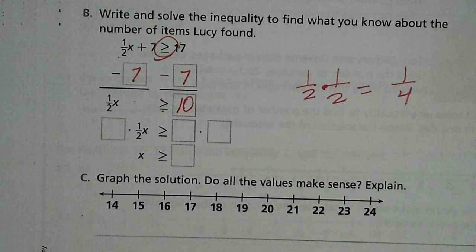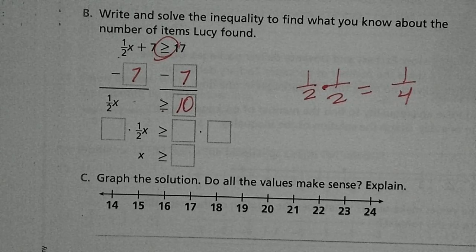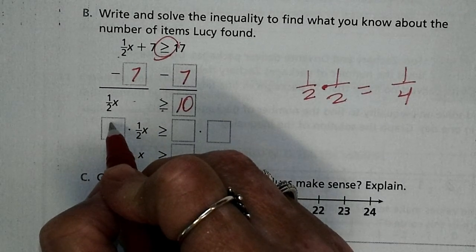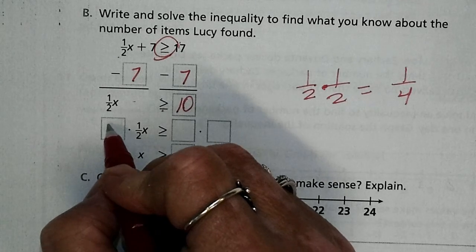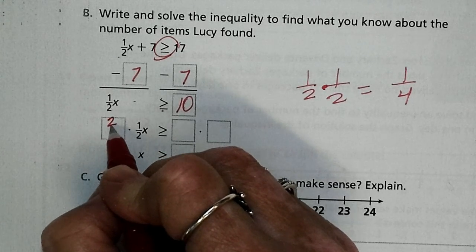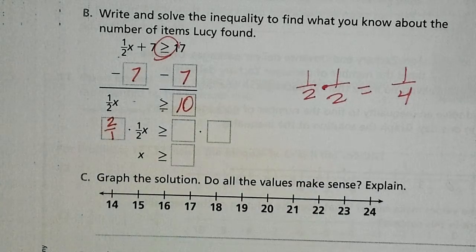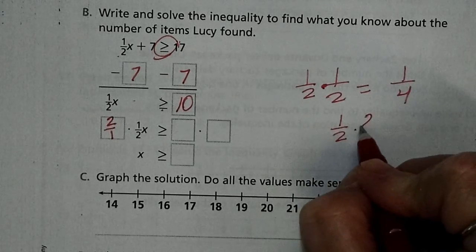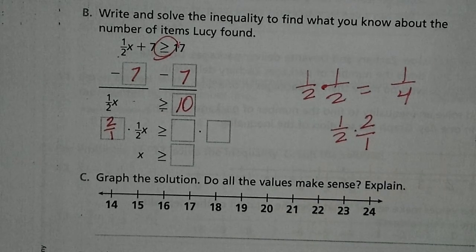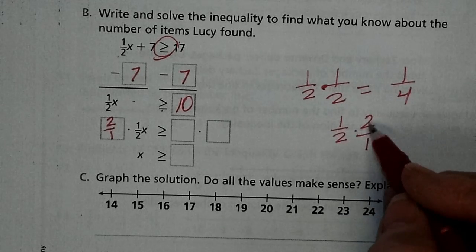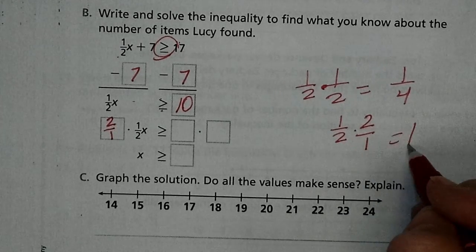No, I get 1/4. What if I multiply by the reciprocal? That makes more sense. I got stuck in that area, but I still got the answer. Remember that multiplicative inverse property? If I have a fraction and I multiply it by its inverse, I always get 1.